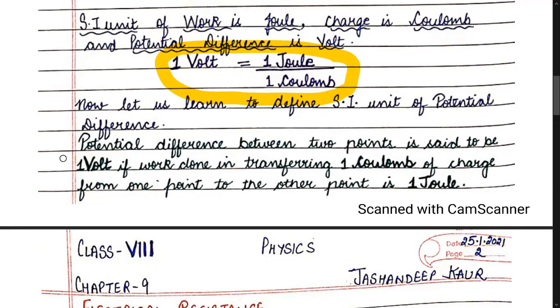And then let us write down the definition. Potential difference between 2 points is said to be 1 volt if work done in transferring 1 coulomb of charge from one point to other point is 1 joule.